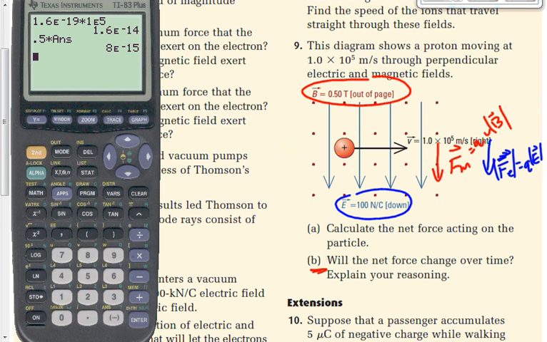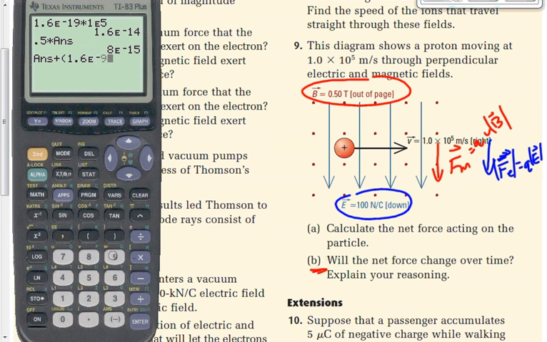Now let's add to that the electric force, which is 1.6 times 10 to the minus 19. Multiply that by the electric field, which is 100 newtons per coulomb. You get 8.02 times 10 to the negative 15 newtons.